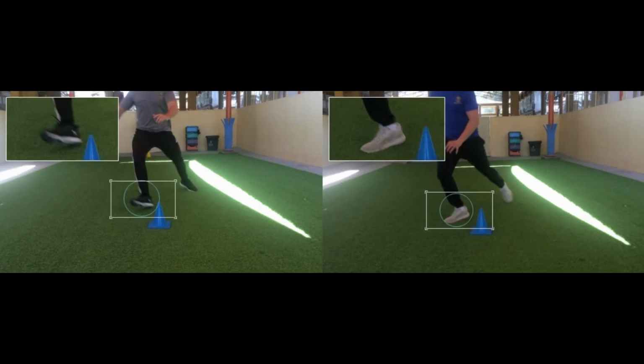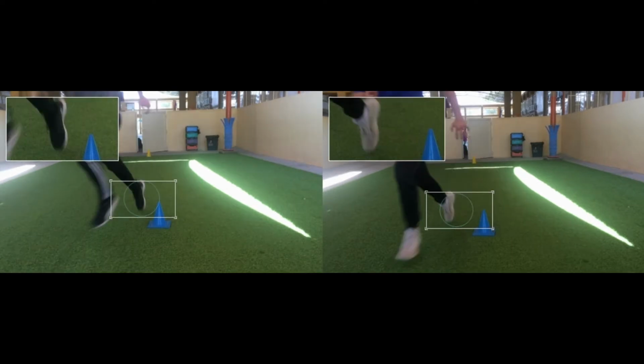In this snapshot you can see the landing after the step. So athlete number 3 is landing on the heel of his foot, whereas athlete number 2 is landing on the ball of his foot. However, in the next snapshot you'll be able to see the step off phase, and athlete number 3 was much more efficient at getting off the ground again, and again the knee drive was much better from athlete number 3 compared to athlete number 2.